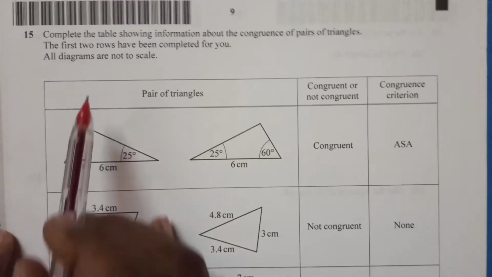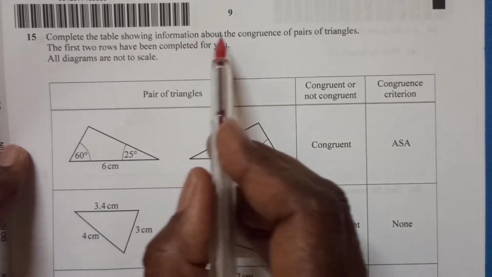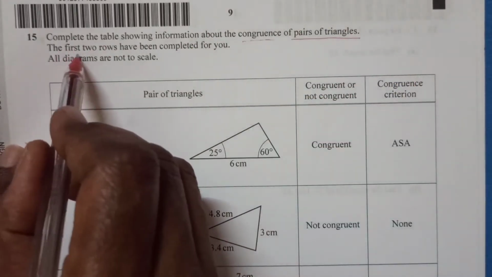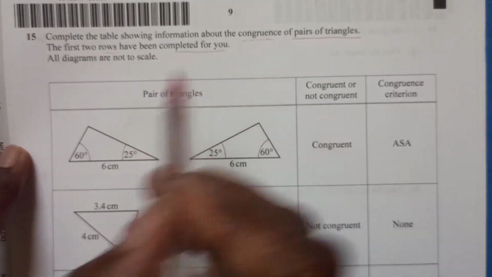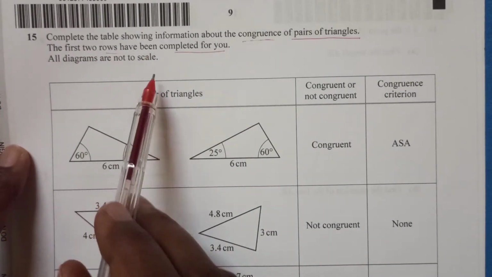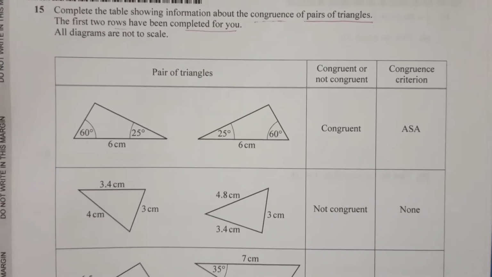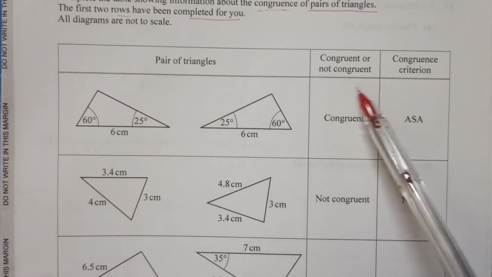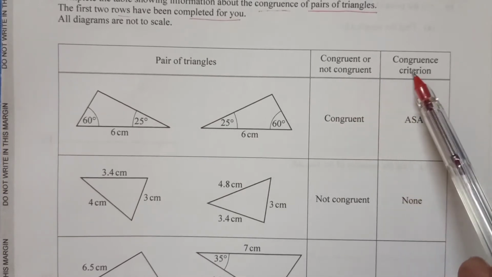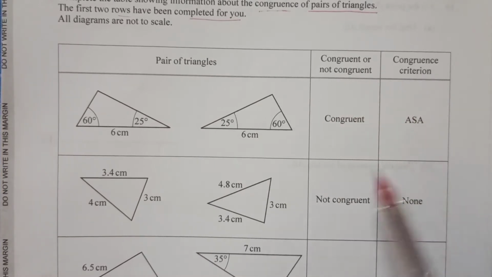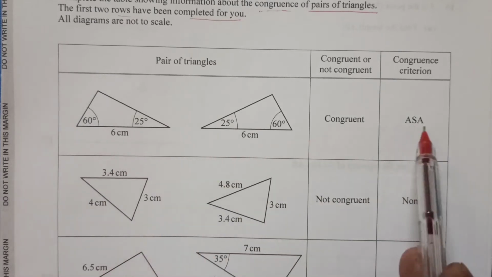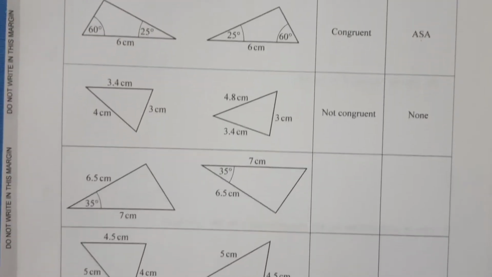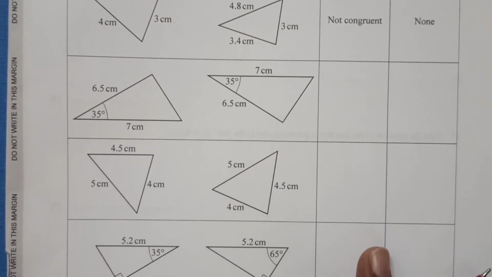Question 15. Complete the table showing information about the congruence of pairs of triangles. The first two rows have been completed for you. All the diagrams are not to scale, so you can see the first two columns are already completed. Here is the pair of triangles, congruent or not congruent, then the congruence criteria, which criteria is used. Like the first one is congruent, ASA, then not congruent, it's none. So we are going to do the same for the others.